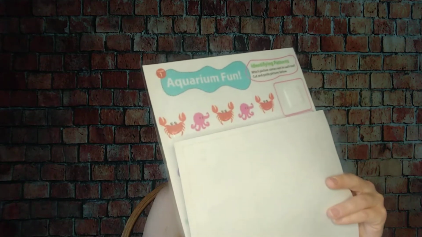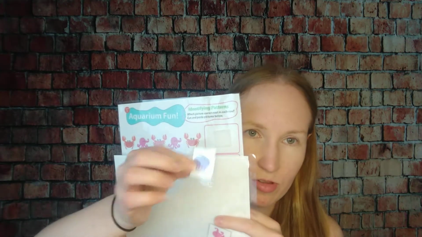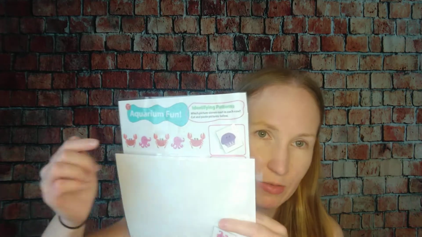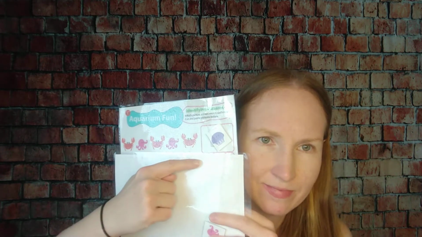Let's see what we have. We have an octopus or we have a jellyfish. Let's try the jellyfish and see if that sounds right. Crab and octopus, crab and octopus, crab and jellyfish. Did that sound right? Do I see any jellyfishes in my pattern? No, so that can't be right.